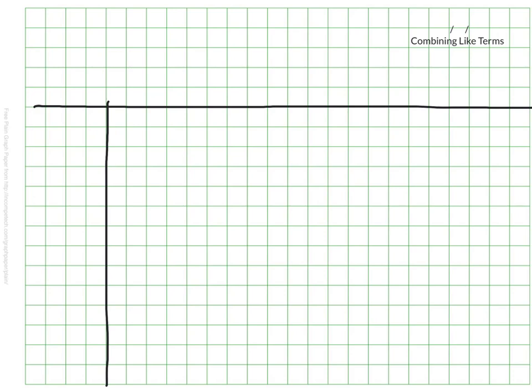This video is going to cover the topic of combining like terms. Be sure the date and topic are at the top of your page. The essential question will be, how do we combine like terms in expressions and equations? And there are a few things we need to keep in mind when we want to combine like terms.